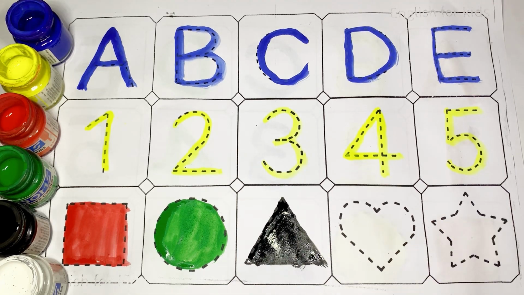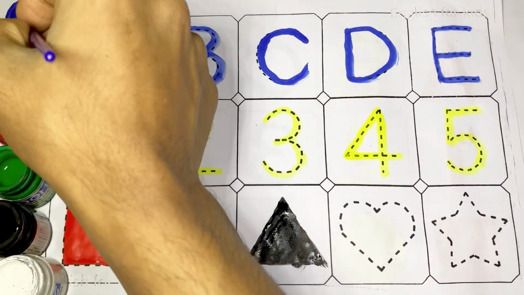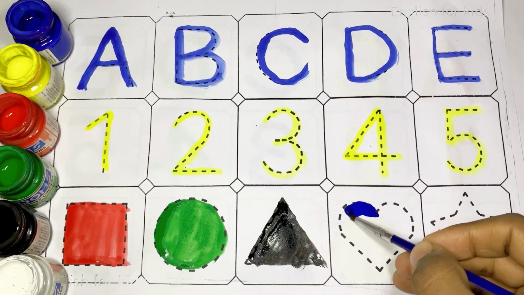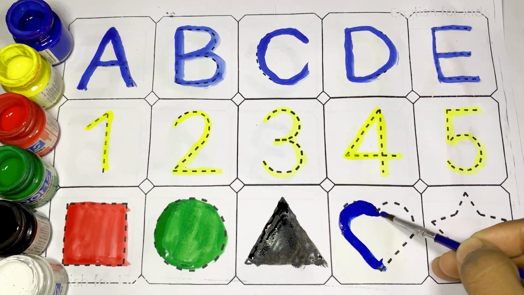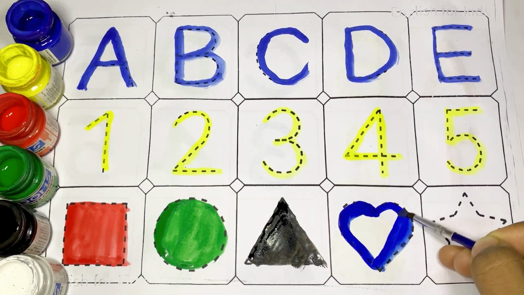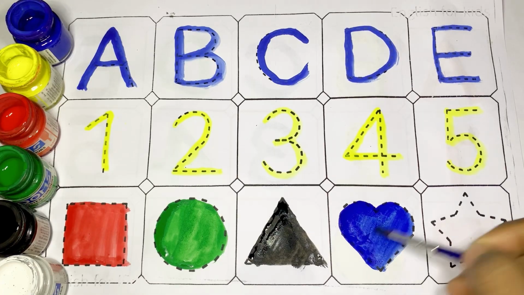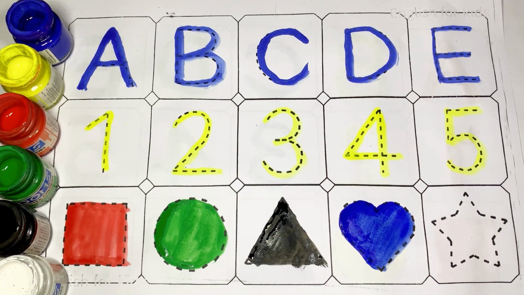It's a heart. The shape of heart and hue is blue color. Blue color. It's a star. The shape of star and hue is yellow color. Yellow color.